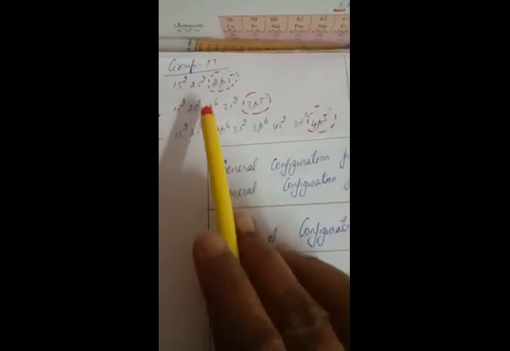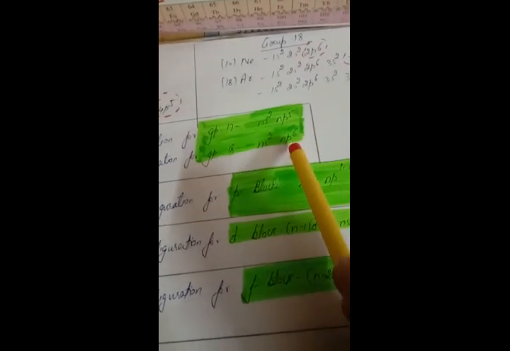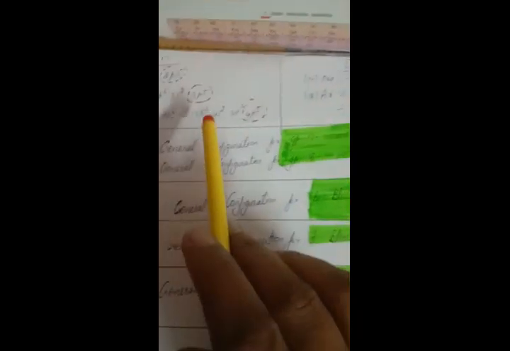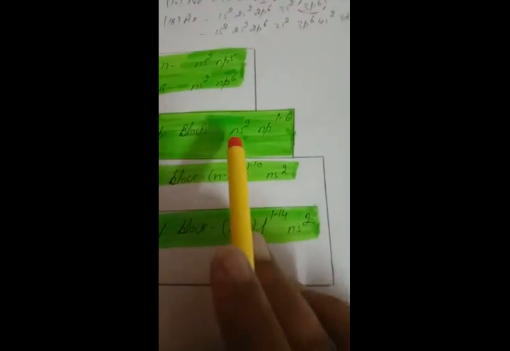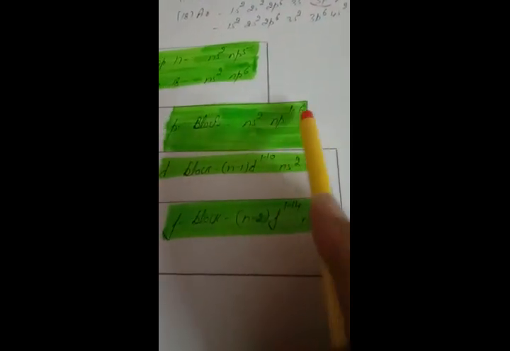And similarly for the next, that is for group 17, it becomes np5. For group 18 it becomes np6. So I have written general configuration with examples from group number 13 to 18, or in short I have written here, general configuration for p block is ns2 np1 to 6.